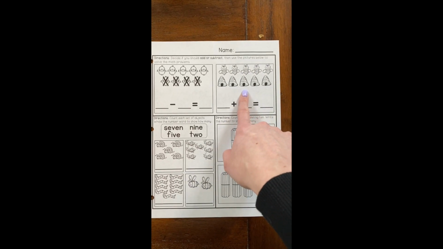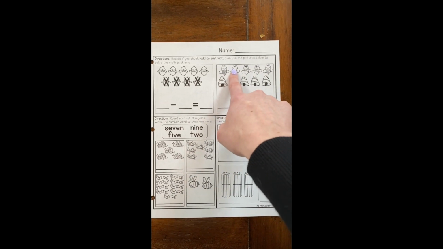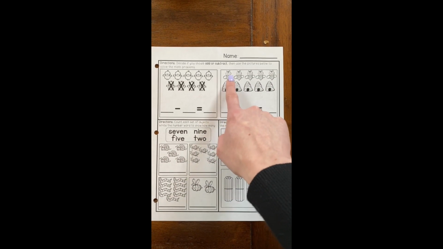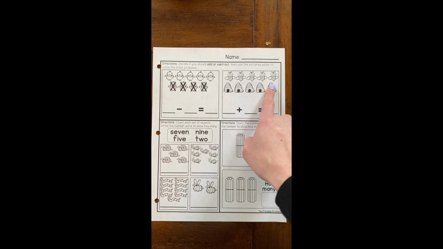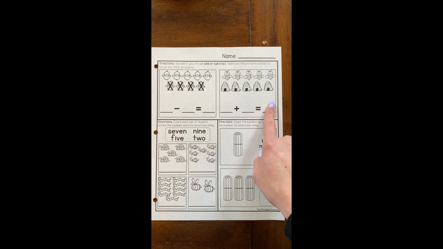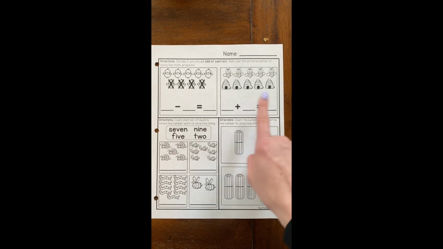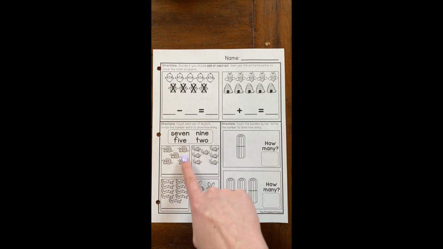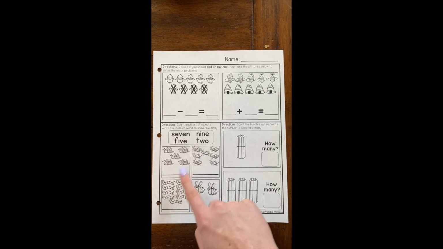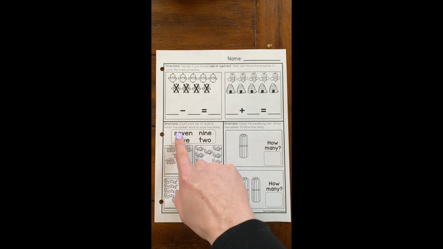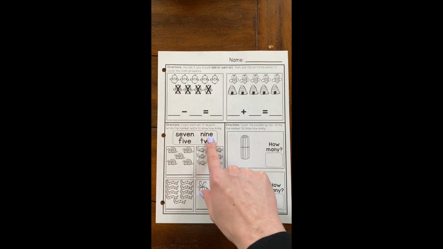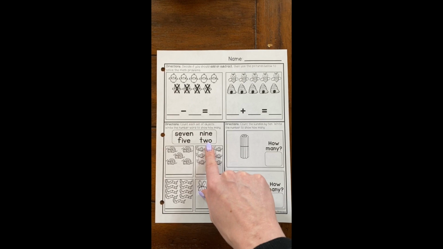Then for this one, you're doing an addition problem, so you'll count how many bees there are and write that number here. Then you'll count how many hives there are and you'll write that number here. And then you'll write how many there are all together. You're going to count how many are here and write the word that matches for each of these. And here are the words up here. So you have the words 7, 5, 9, and 2.